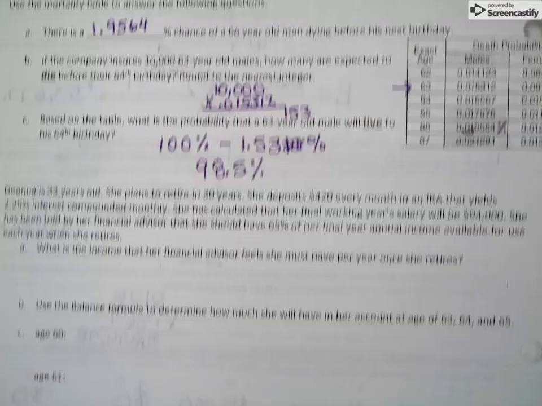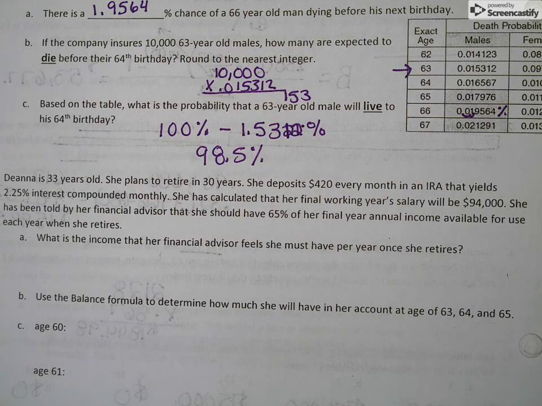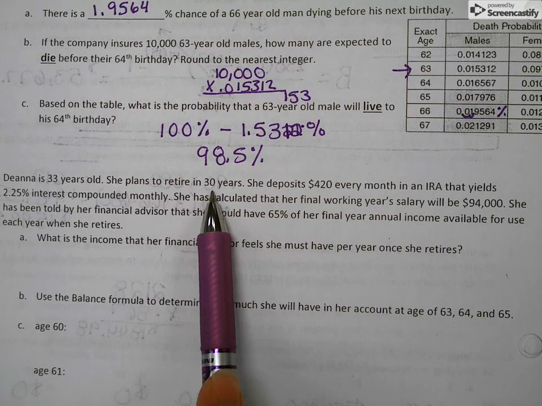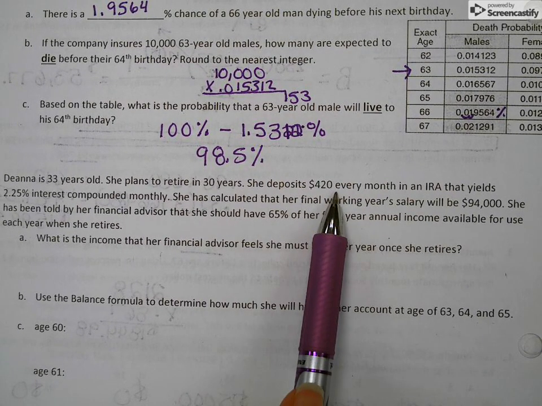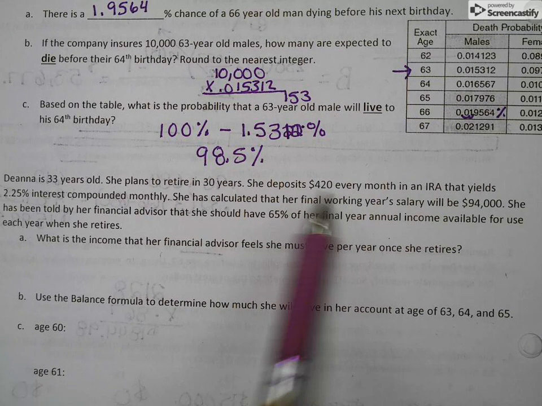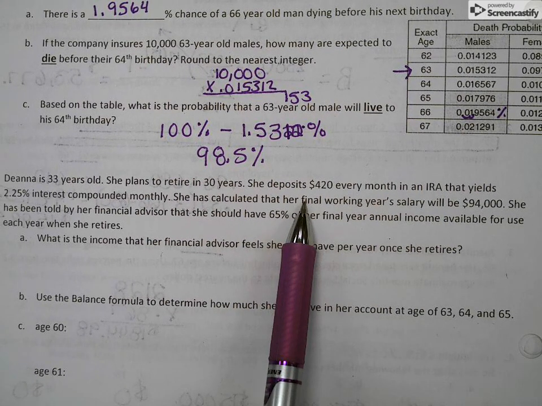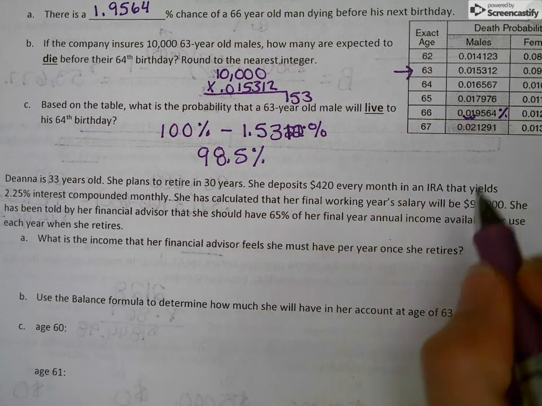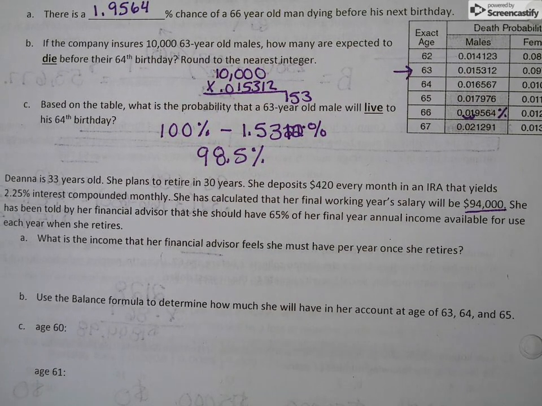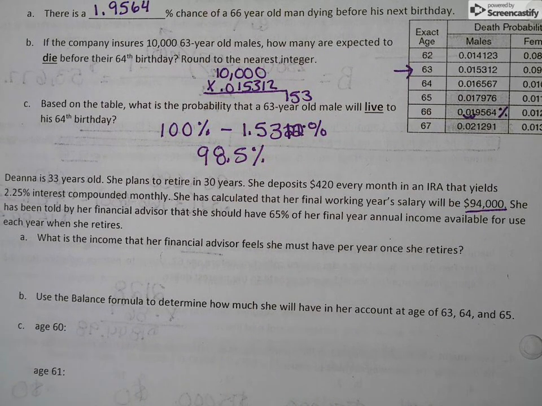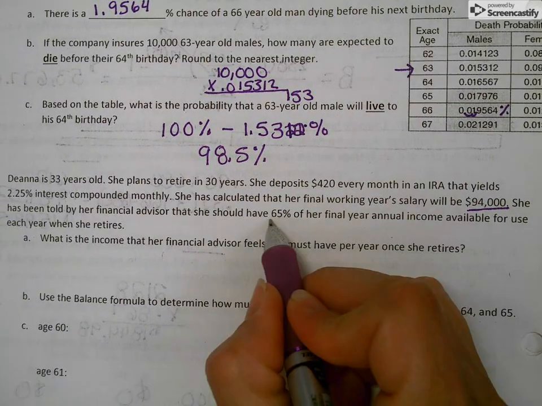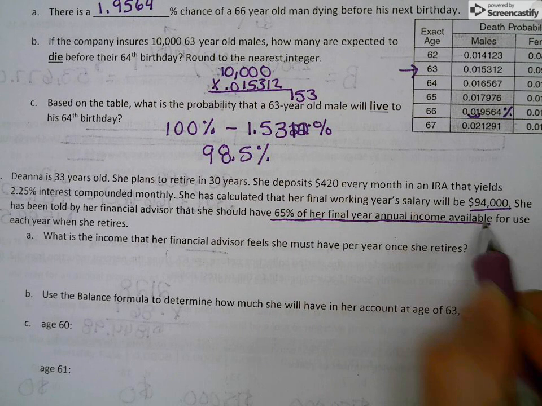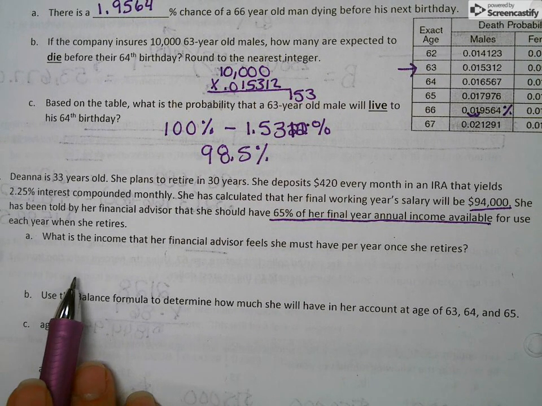Number 8. All right, so Deanna's 33. She's going to retire in 30 years. She's going to put in $420 every month, and she's calculated that her final working salary is going to be $94,000 a year. She's been told by her financial advisor that she should have 65% of her final year annual salary available for use each year when she retires.